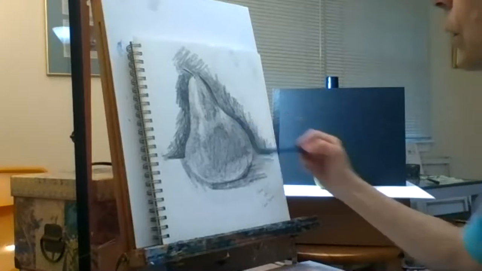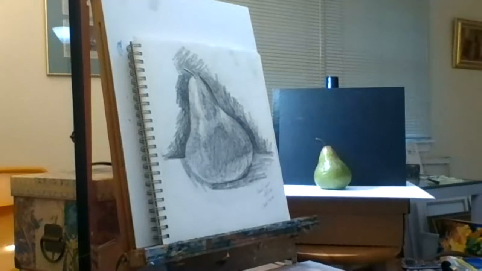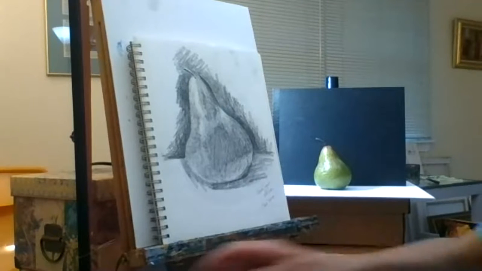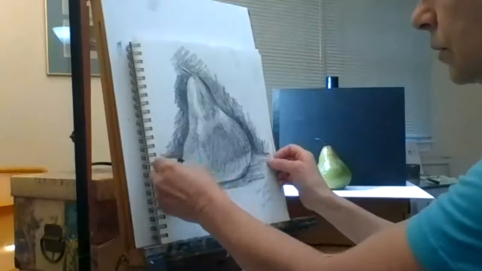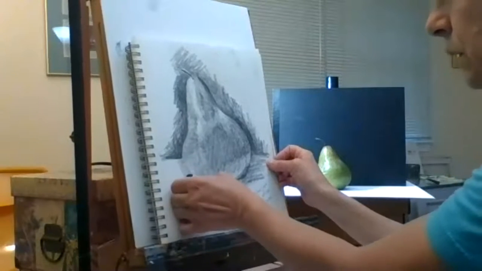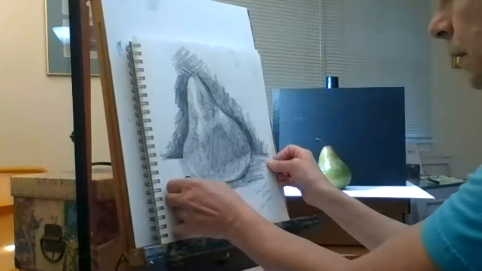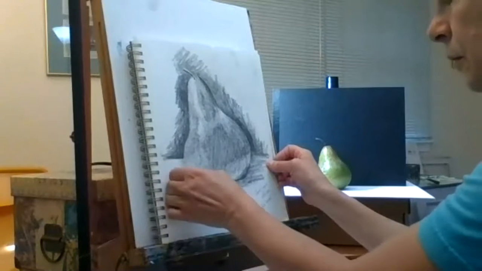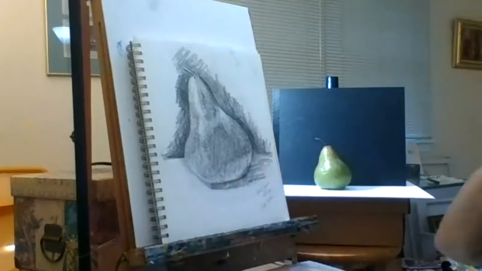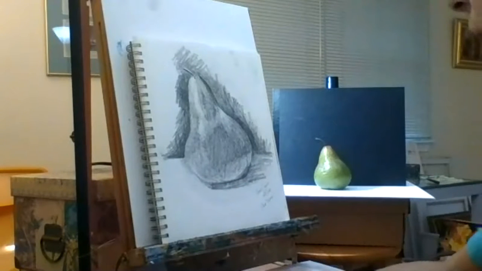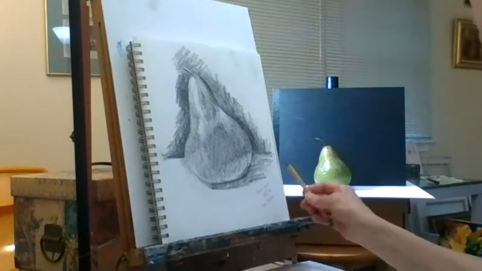Won't go too dark. And actually, my table is much lighter. And I have to represent my shadow correctly.